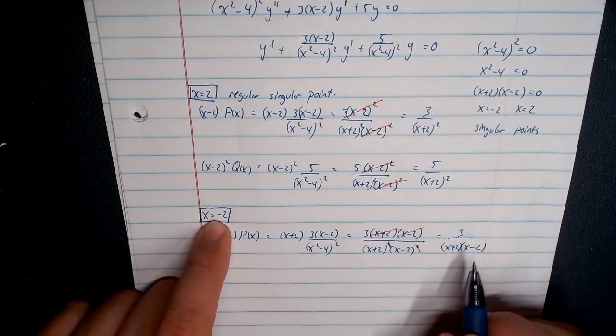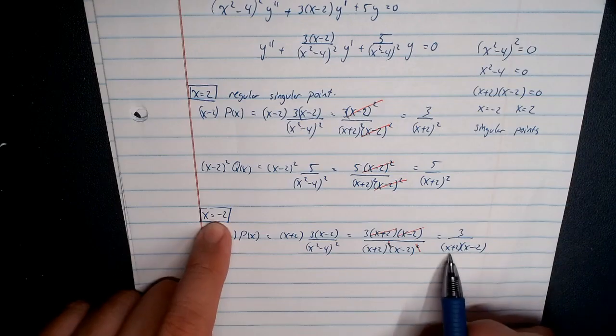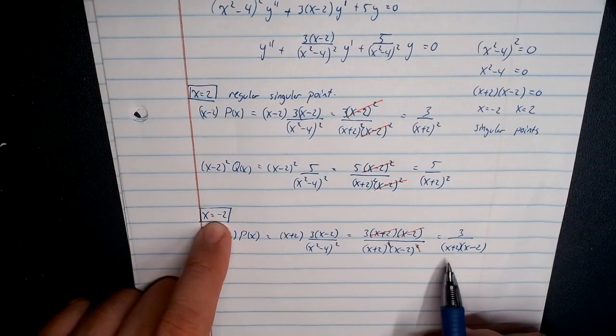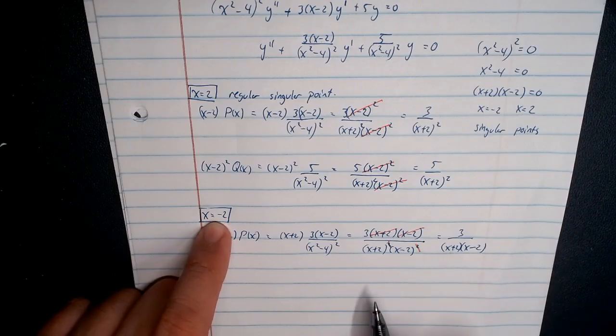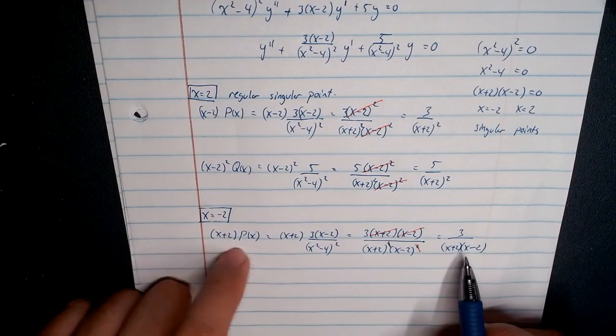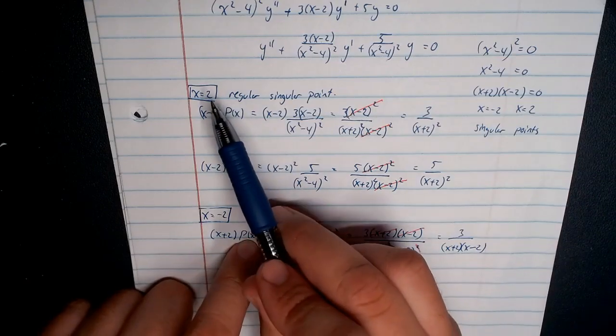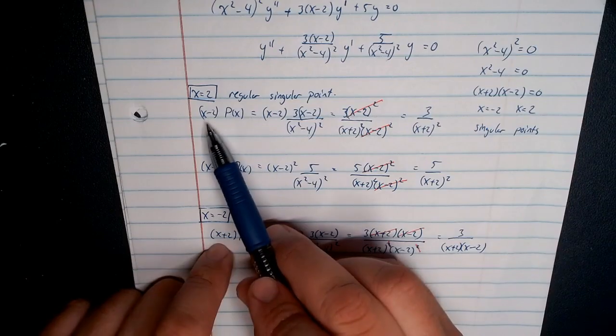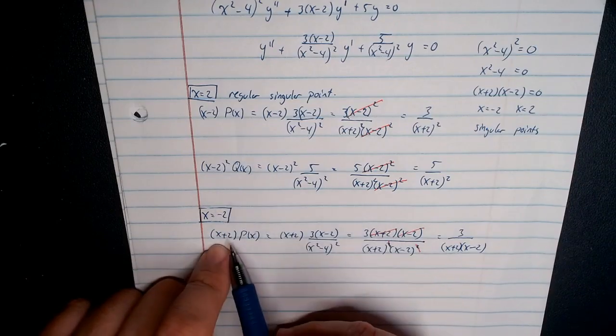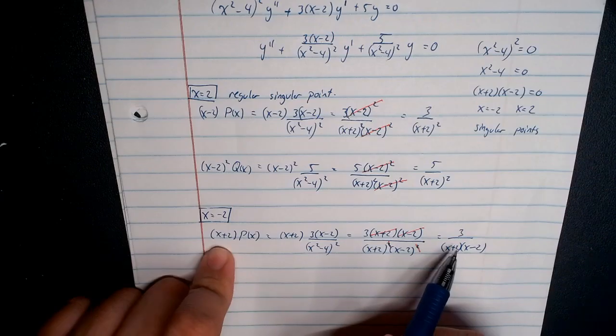In particular, it's an asymptote, but whatever. It's a discontinuity. And a function is not analytic at its discontinuity. So here, yes, it was regular just like this one was, but multiplying it by x minus 2, or in this case x plus 2, was still not sufficient to fix that.